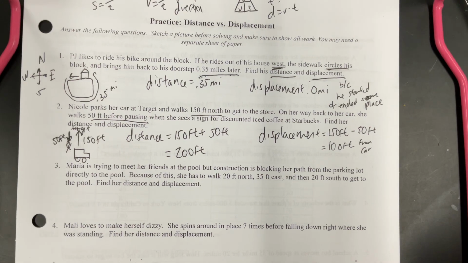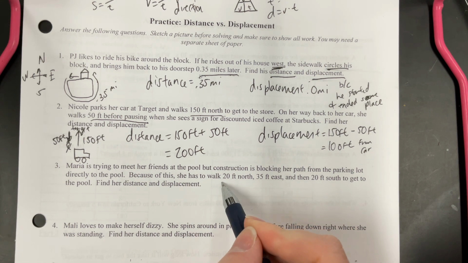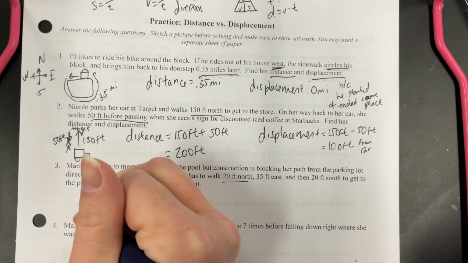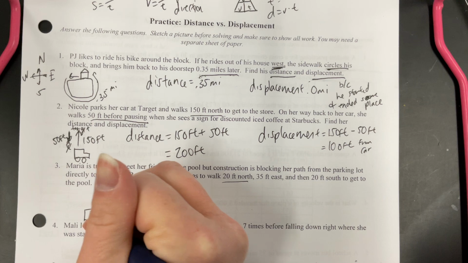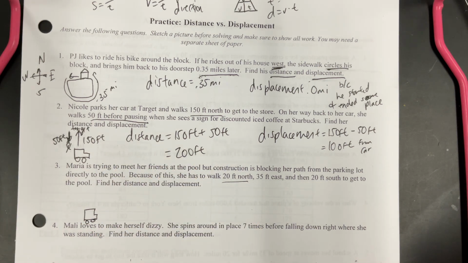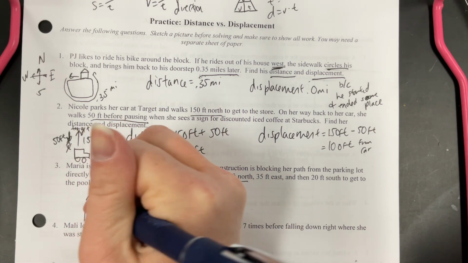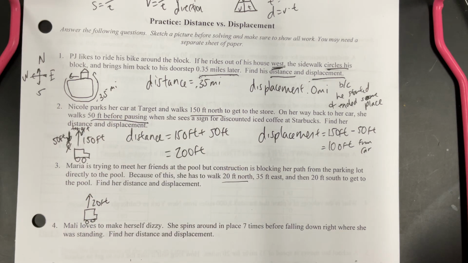Maria is trying to meet her friends at the pool, but construction is blocking her path from the parking lot directly to the pool. Because of this, she has to walk 20 feet north. Okay, so she's in the parking lot. Here's her car. Okay. She has to walk 20 feet north. 20 feet north, that's up, right? North is up.